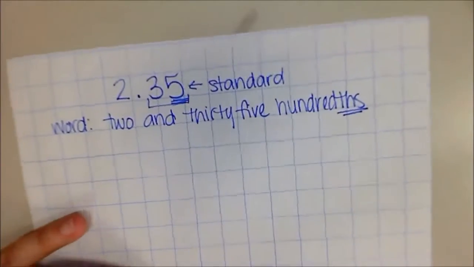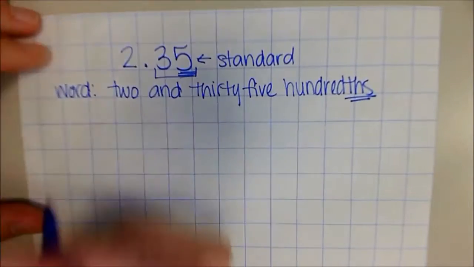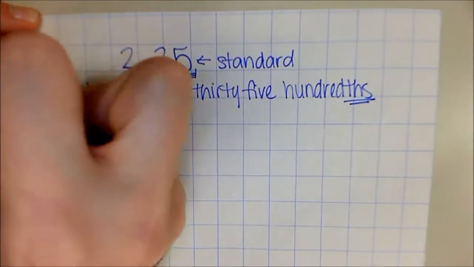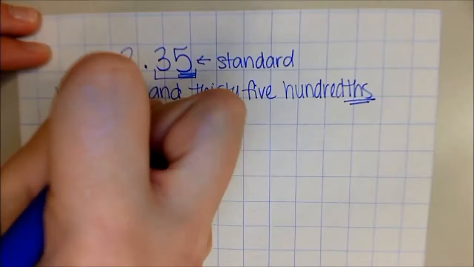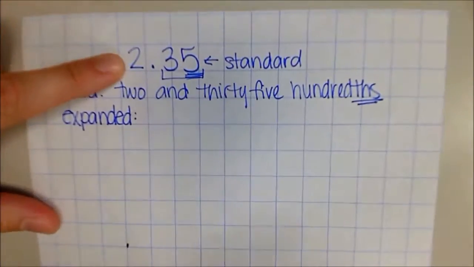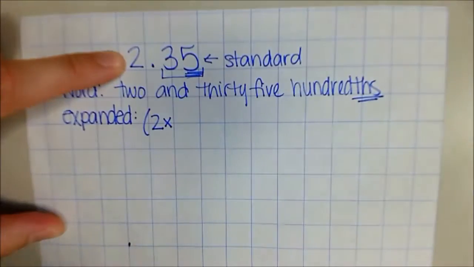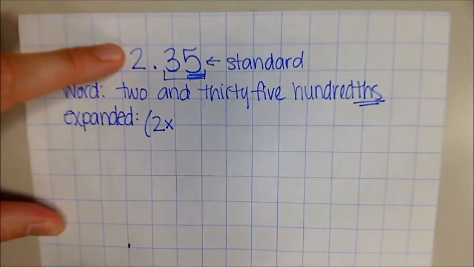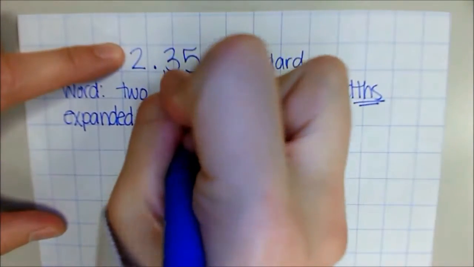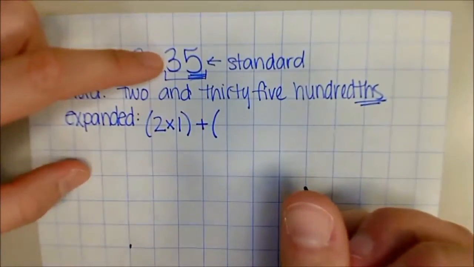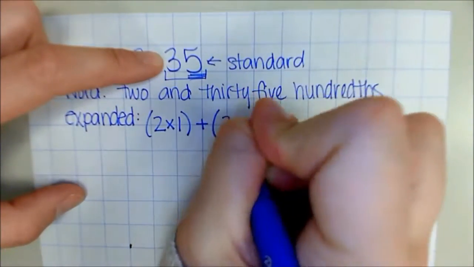Now, when I put this into expanded form, which is my 3rd form, I'm going to stretch out each number. So I'm starting with my 2, and I'm multiplying it by its place value. This 2 is in the 1's place value, so I'm going to write 2 times 1, plus, move to the 3, 3 times.